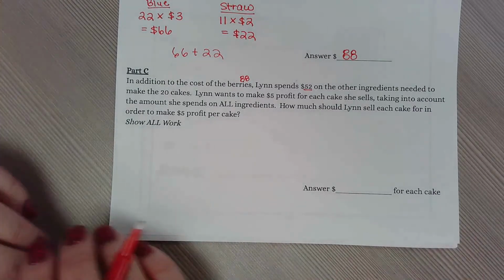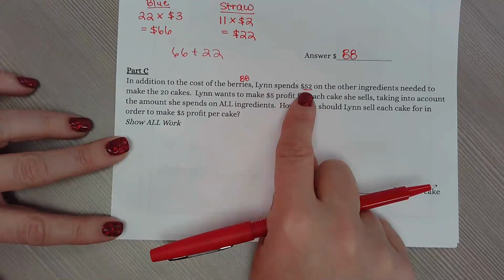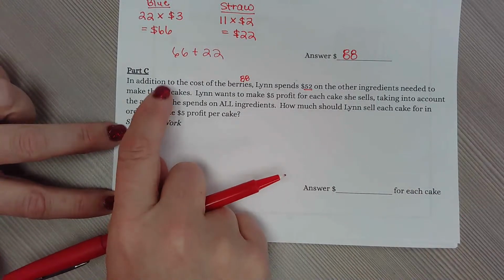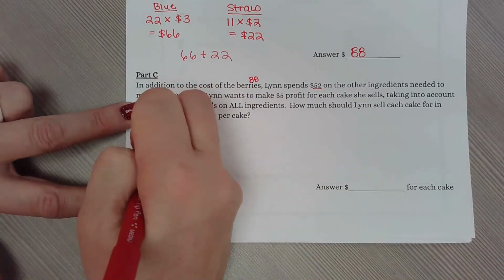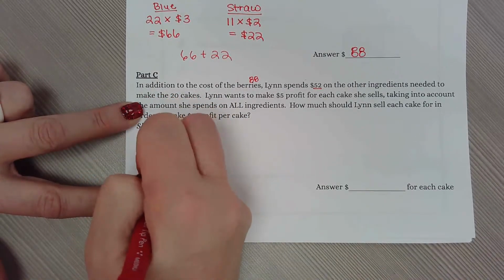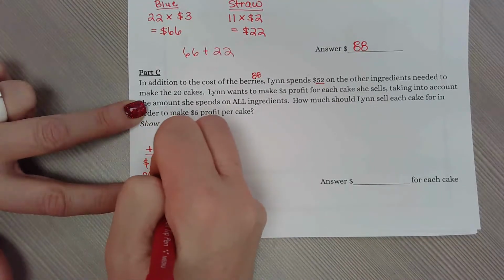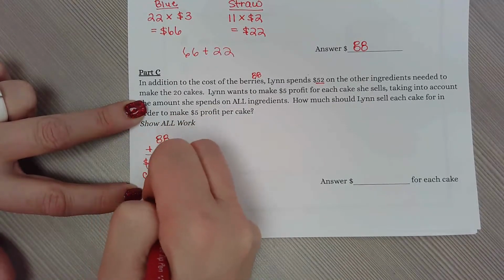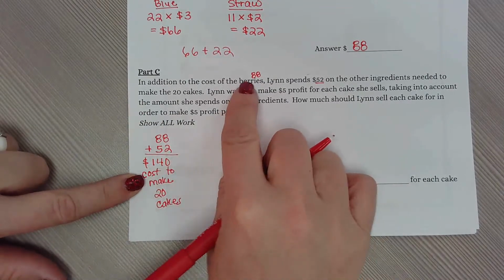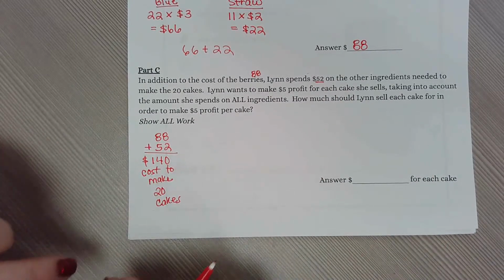of all her ingredients. So we know that it's going to cost $88 for the berries and $52 for the other ingredients like flour and sugar and that kind of stuff. And that's going to make 20 cakes. So let's figure that out first. 88 plus 52. That's going to give us $140. And again, this is the cost to make 20 cakes. So if she went to the grocery and bought all the berries and all the other ingredients, it would cost her $140. That's going to be enough to make 20 cakes.